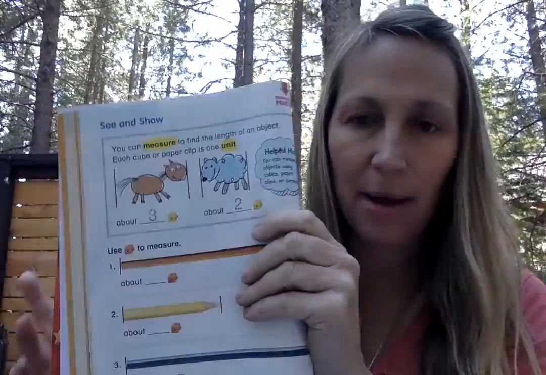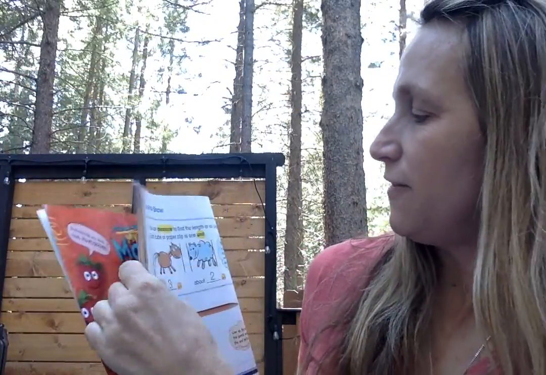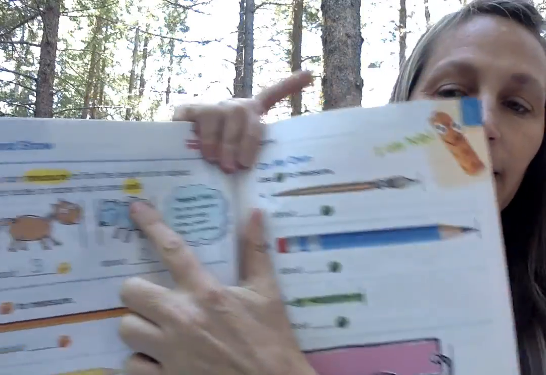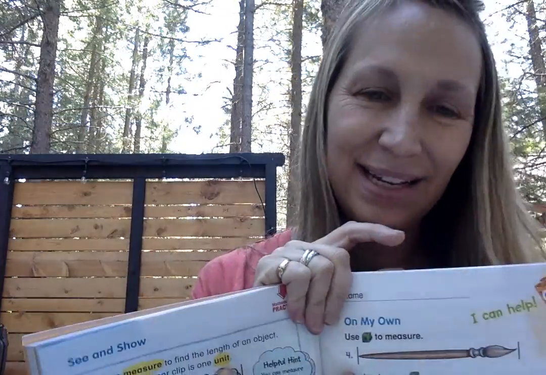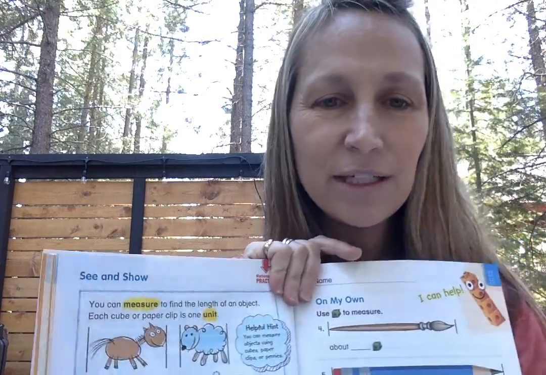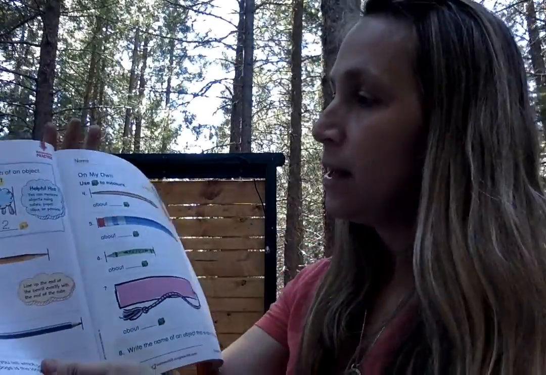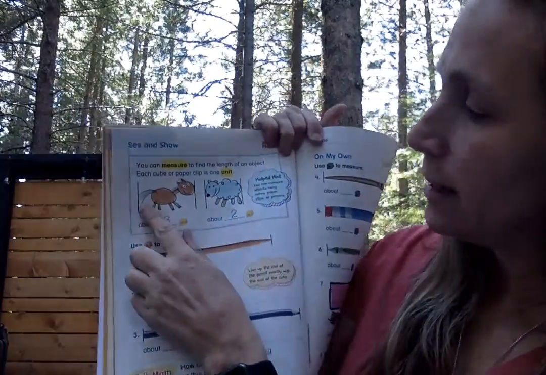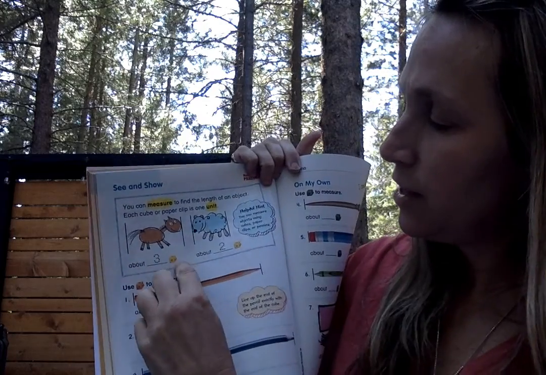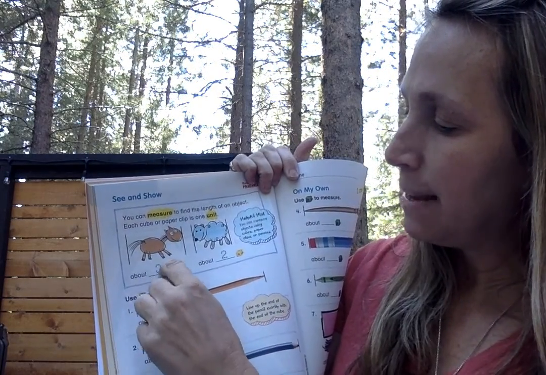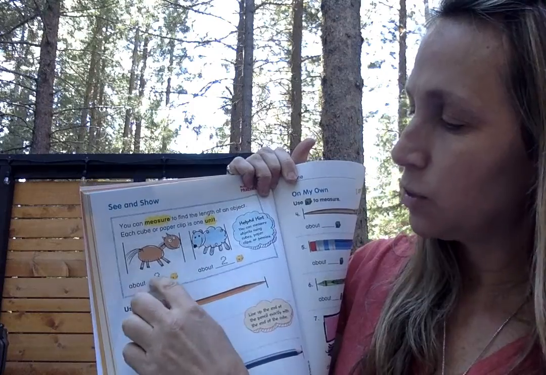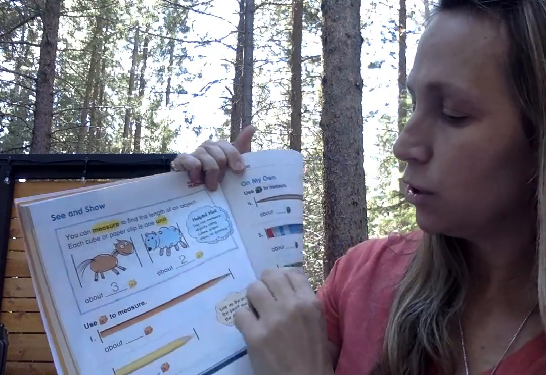On the next page, it talks about how we can measure to find the length of an object. Each cube or paper clip is considered a unit. So instead of talking in inches or feet or miles, we're going to talk in units. So like if it's 4 paper clips long, we would say it's 4 units long. So for example, measuring this picture of a horse with either a cube or a paper clip might be about 3 cubes or 3 units, about 2 or 2 units.